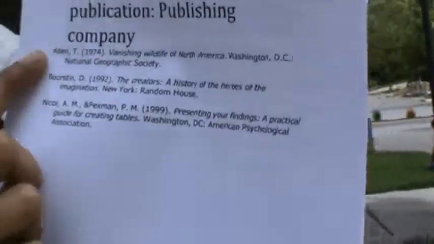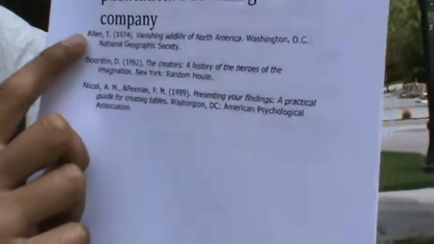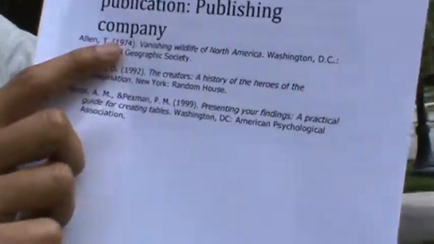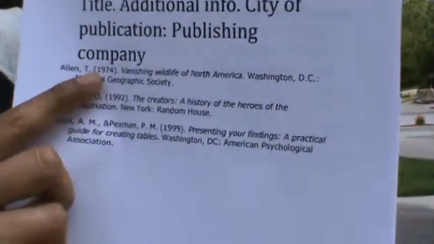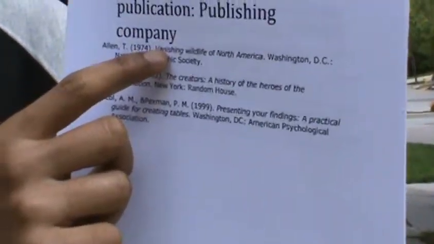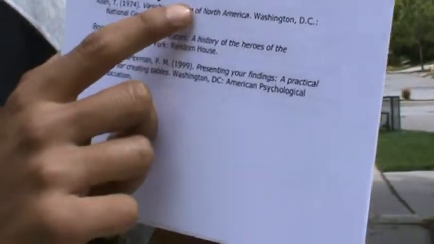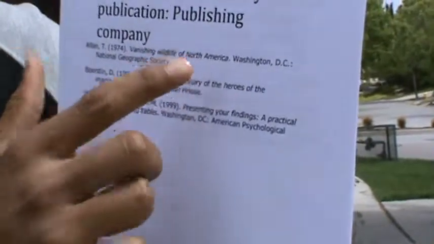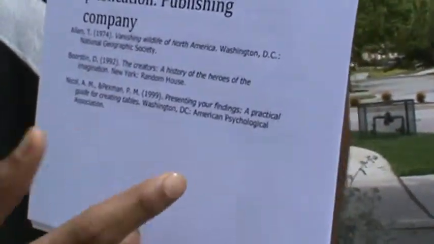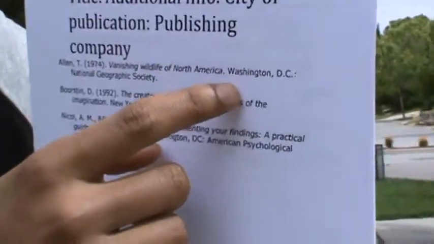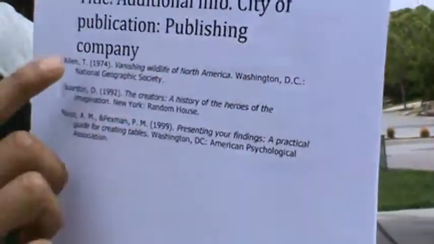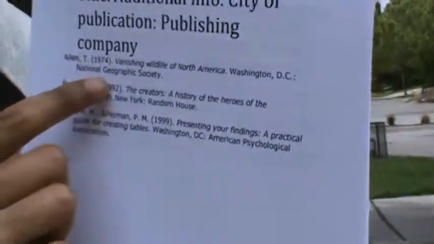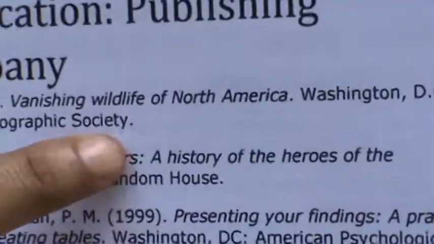And here are some examples. For example, this is Allen, T. The publication date was 1974. The book's title was Vanishing Wildlife of North America. Additional info, there is none. The city of publication was Washington, D.C., and the publishing company was National Geographic Society.